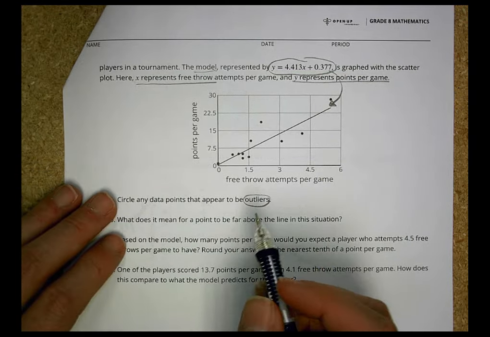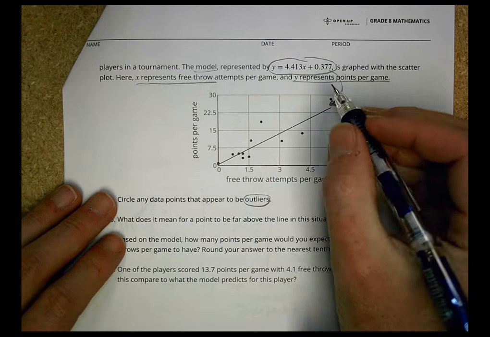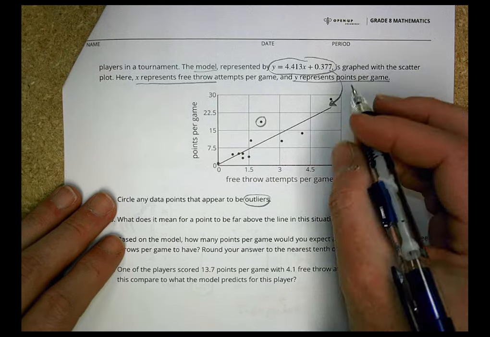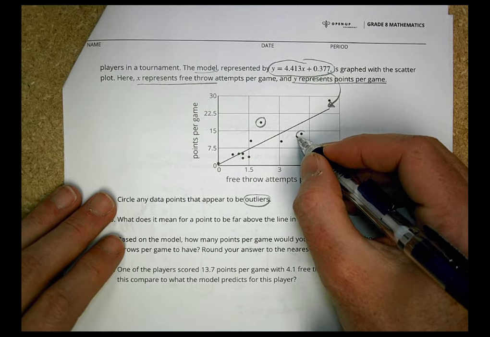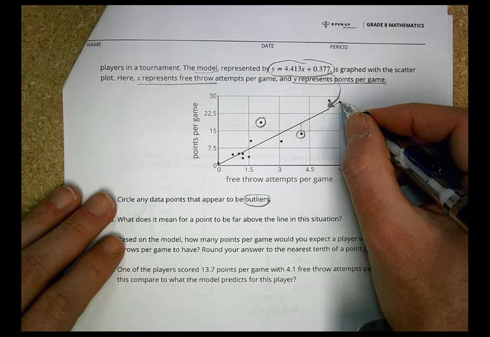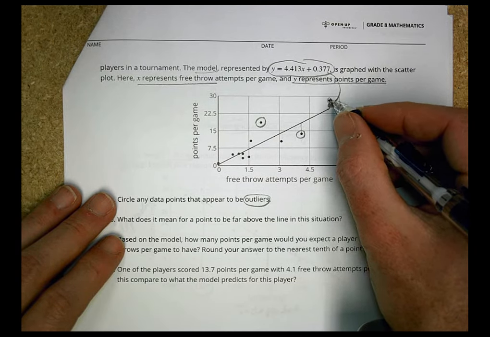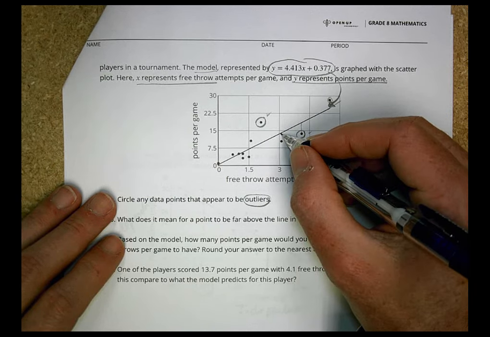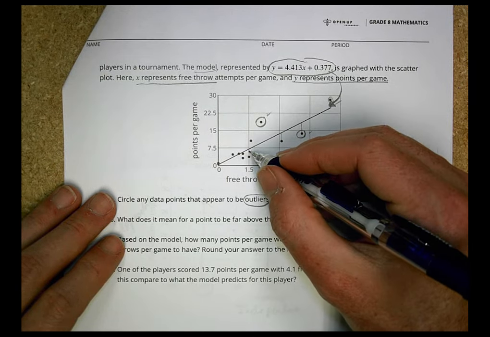Well, the ones that are the most outlier for sure, this one here is definitely an outlier, right? It's way out there. This one we might say is an outlier. It's a pretty good distance from the line, but maybe not quite as much. This one perhaps is an outlier. That's a maybe, but I would say definitely these two are outliers. This one is kind of close to being an outlier too, right?